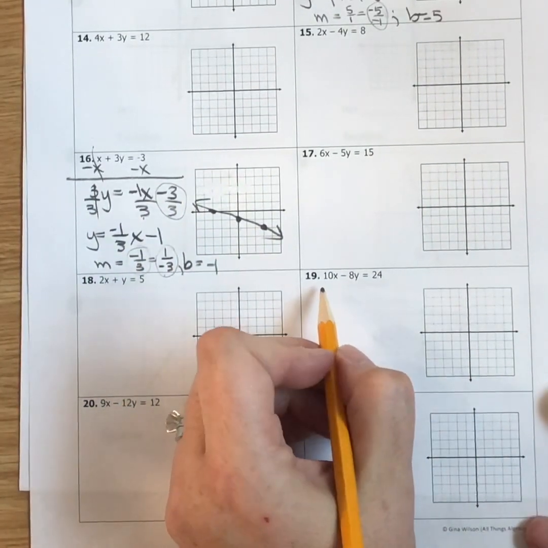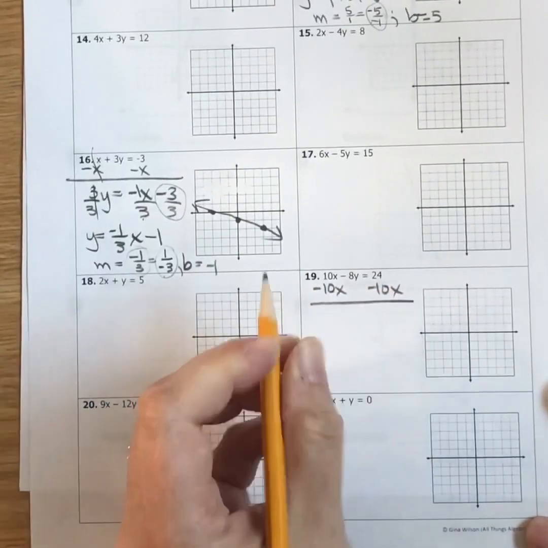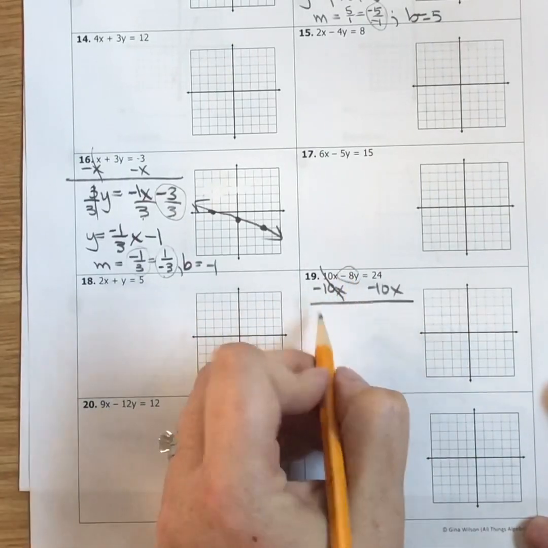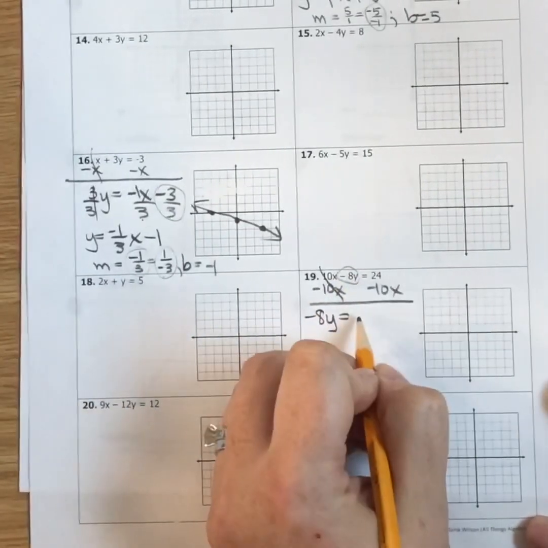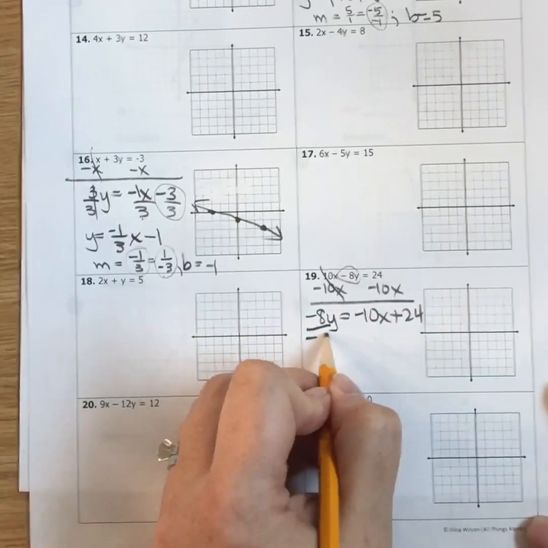Now look at number 19. We need to subtract the 10x on both sides. Same thing, we always get rid of the x term first or eliminate the x term. We're going to preserve that negative 8y equals negative 10x plus 24. We're going to divide everything by negative 8.